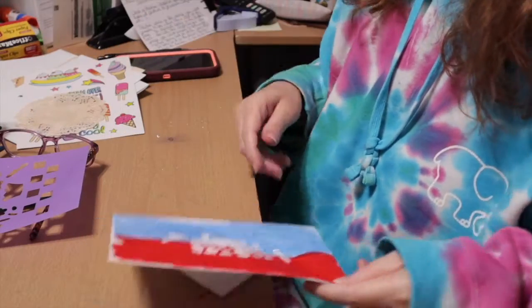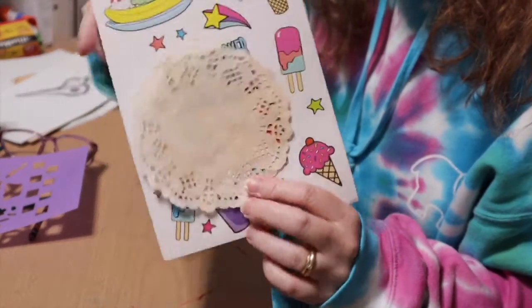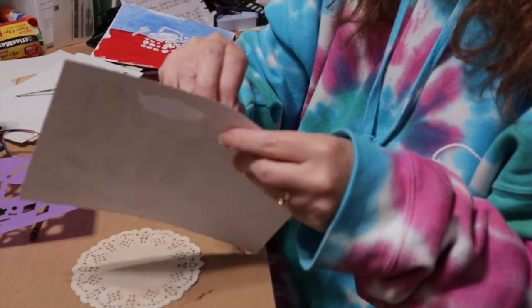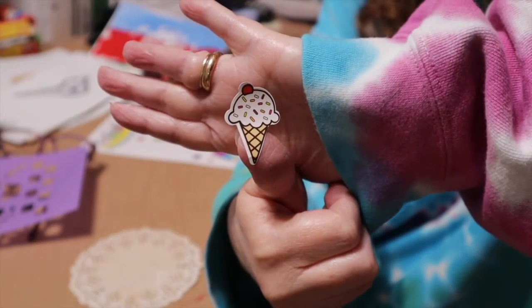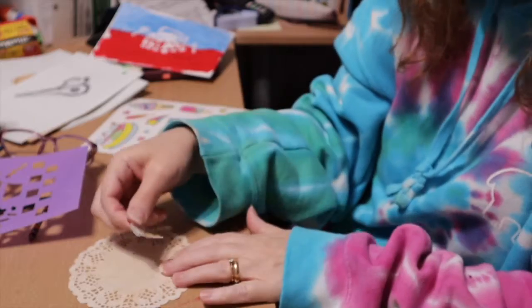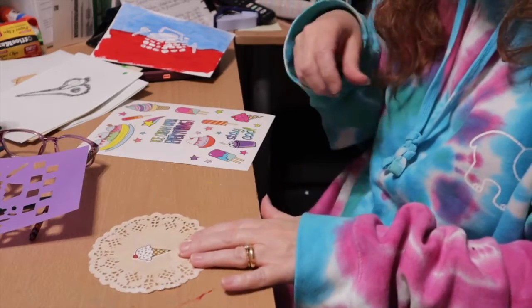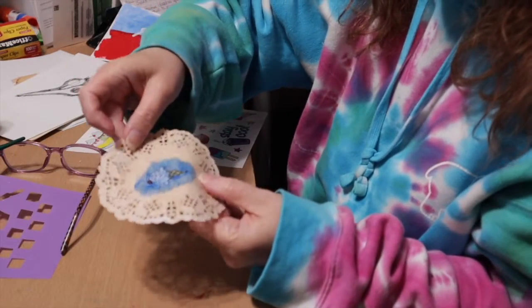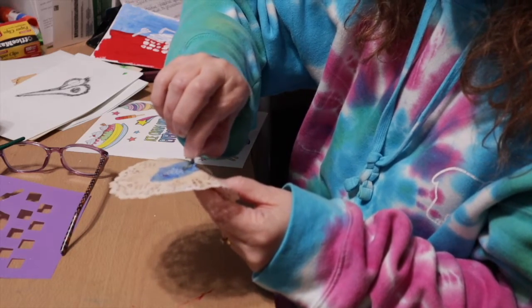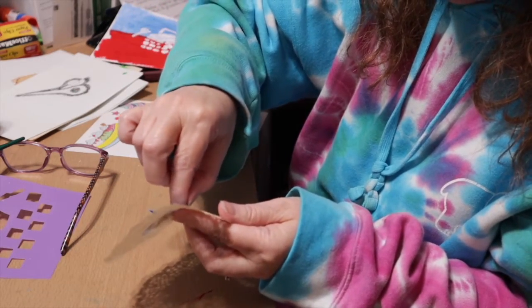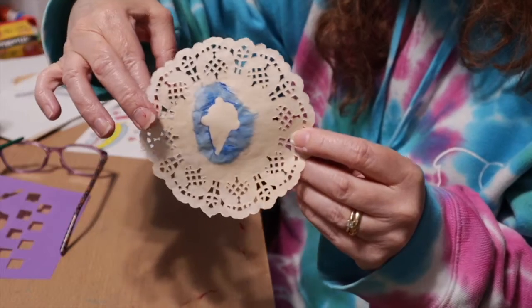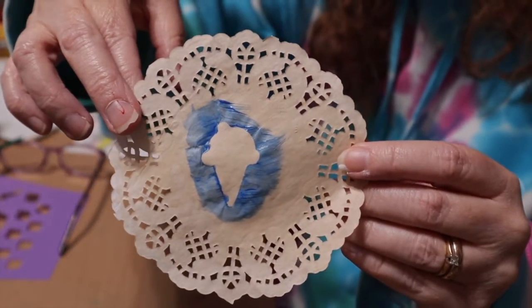Now another way to do it is kind of doing a reverse picture. My husband's birthday is coming up, and I'm going to take an ice cream sticker like that one and put it in the center of this doily. Then I'm going to get some blue paint. Then I'm going to come back in and grab the end of my sticker off. Might need to use tweezers with this. I don't know. And there's the negative and the positive. My ice cream sticker is now a relief.